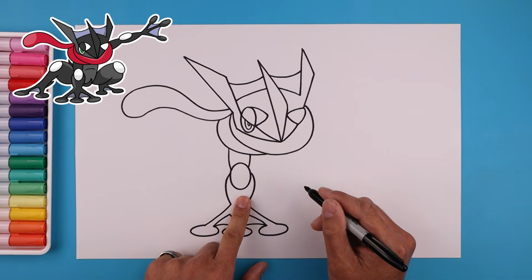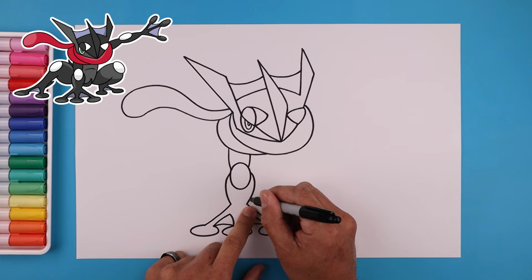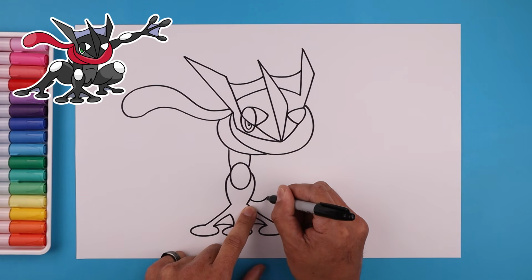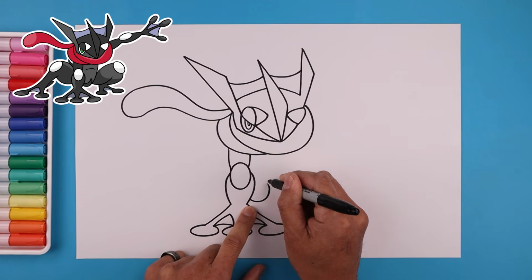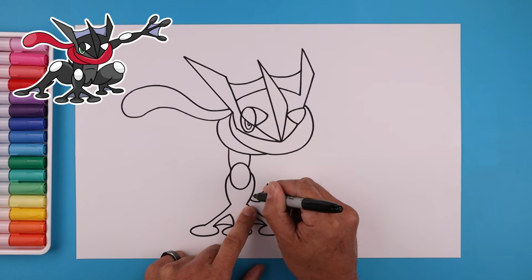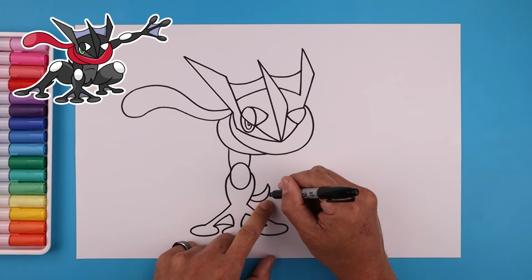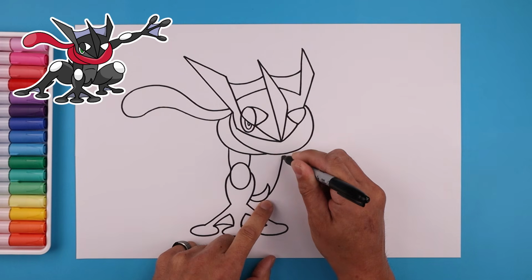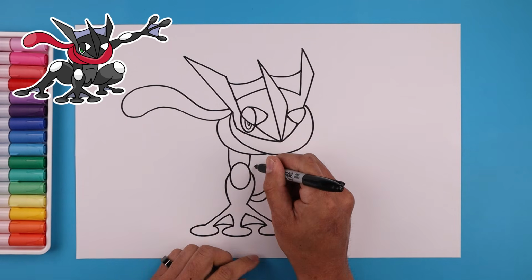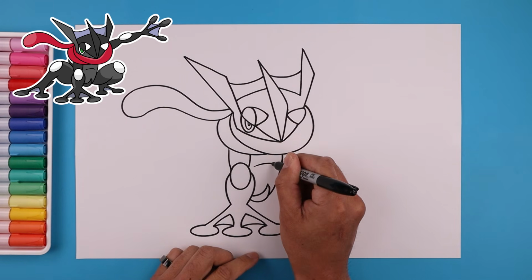Now from the wrist, we're going to step over and tuck the body in underneath. Let's start with that center spike, coming down, then up, bend this down, and then back out. On the right side of that spike, let's curve the body, going out and then up underneath the head. And then in the center of the body, we're going to add a fold, going up and then down.